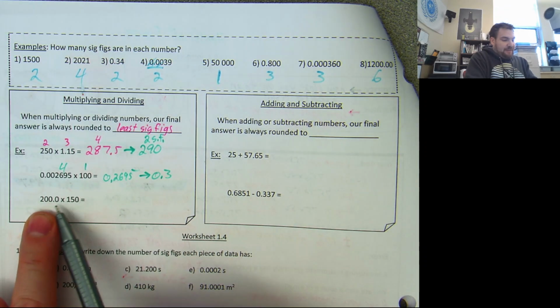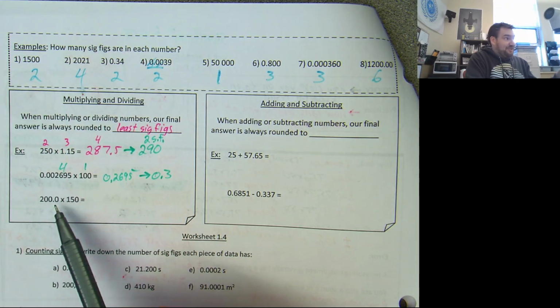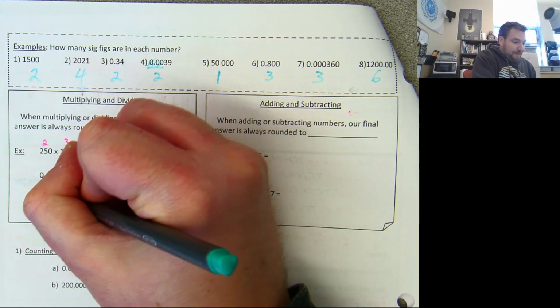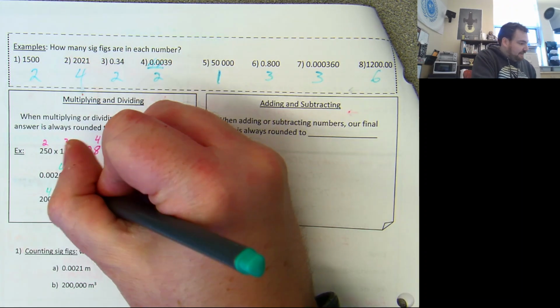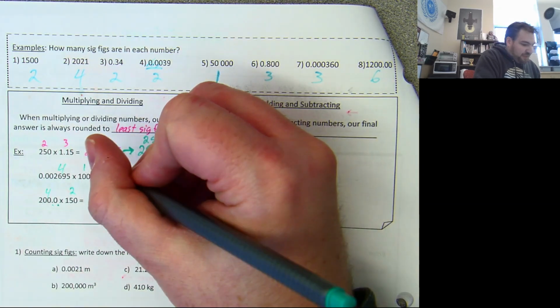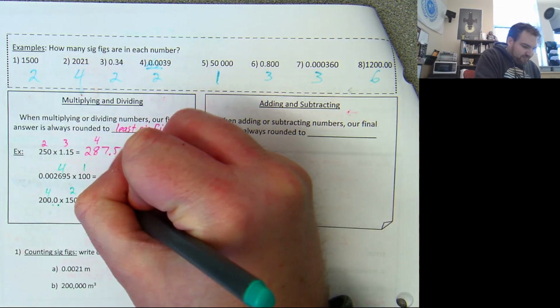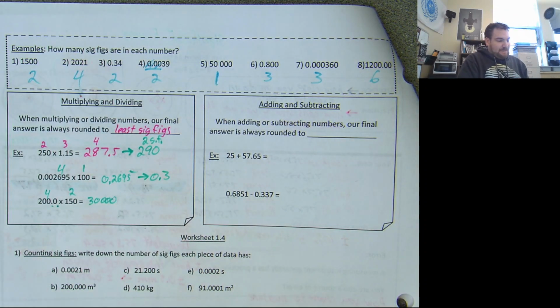This guy here on the left has how many sig figs? That decimal there with the 0, though, adds some sig figs. This decimal makes that 0 after it significant. So there'd be 4 here. And how many sig figs are going to be in 150? 2. If I multiply those together, I get 30,000. So how many sig figs does 30,000 have? It's only got 1 sig fig.